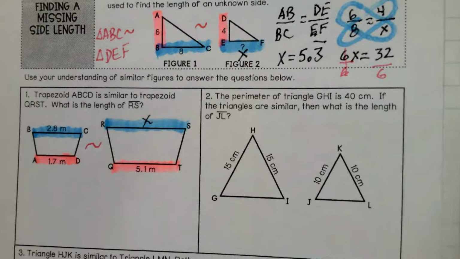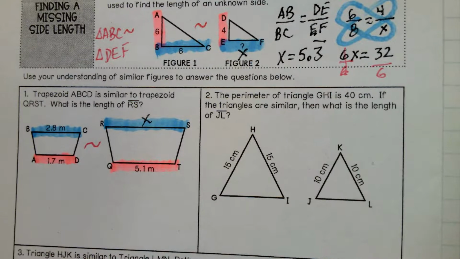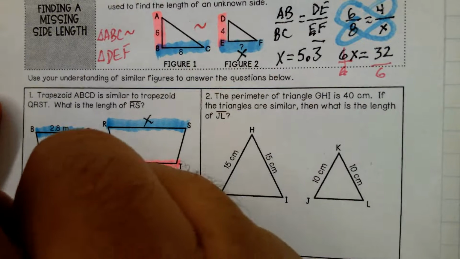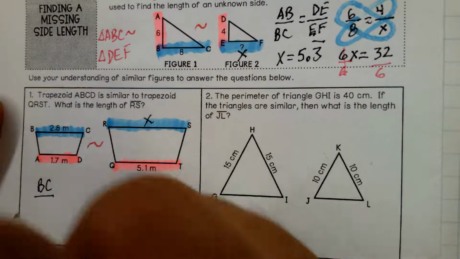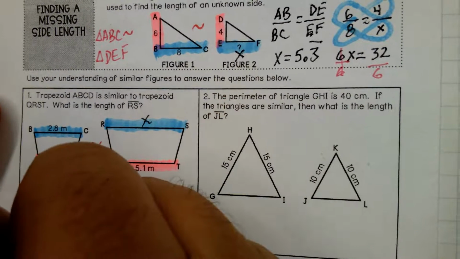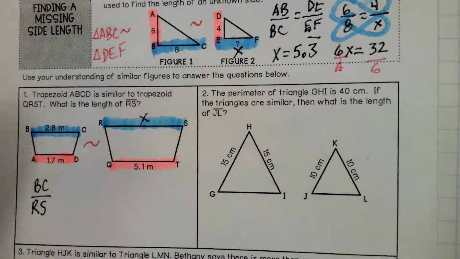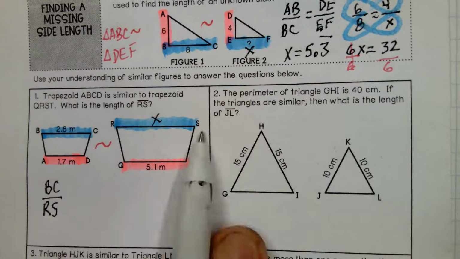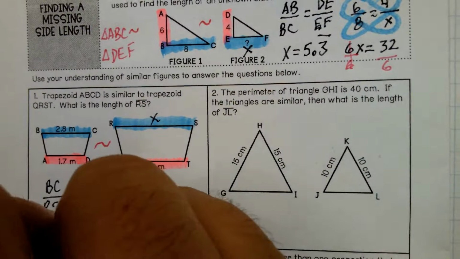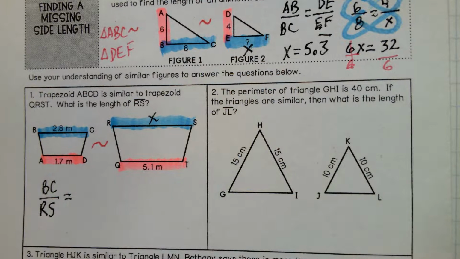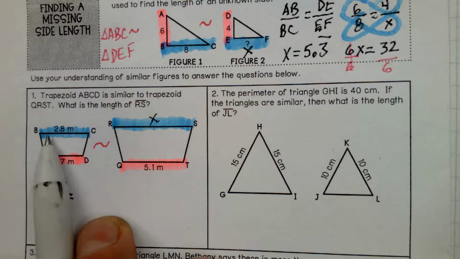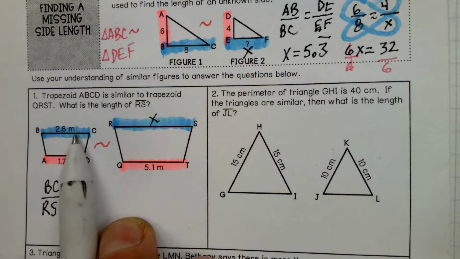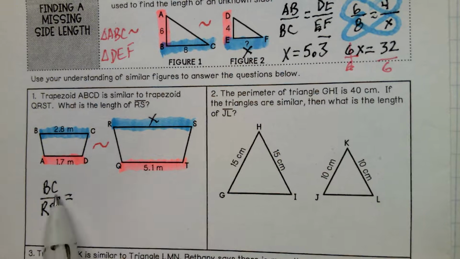And now let's talk about the type of proportions we could set up, because that's always interesting. They have to be consistent. So take a look at the proportion I'm going to set up. I'm going to set up BC over RS. You see what BC over RS. I have to be consistent on the other one. So I chose one here and that one there, BC and RS.